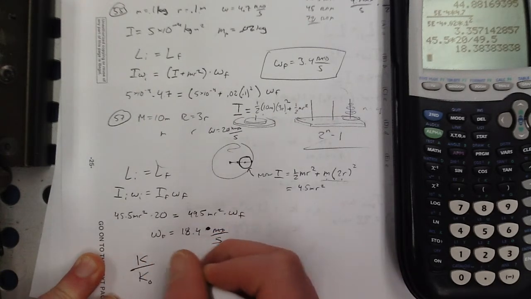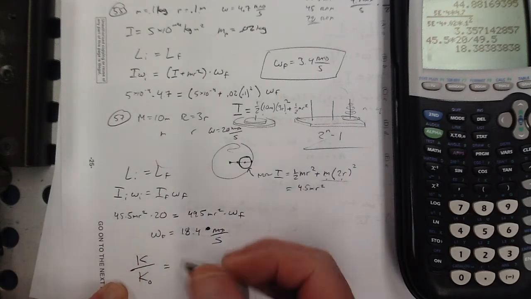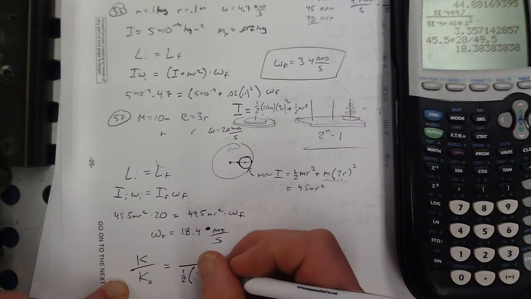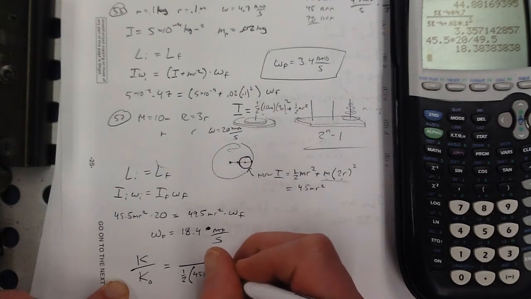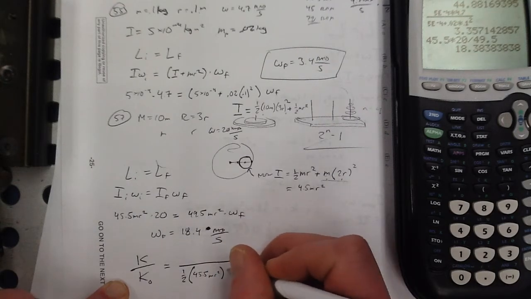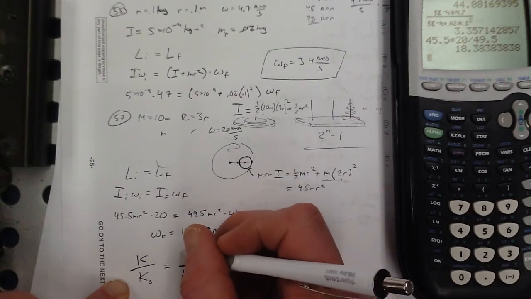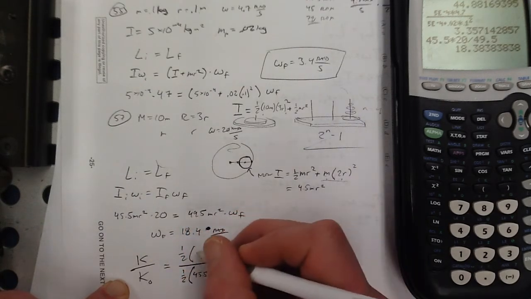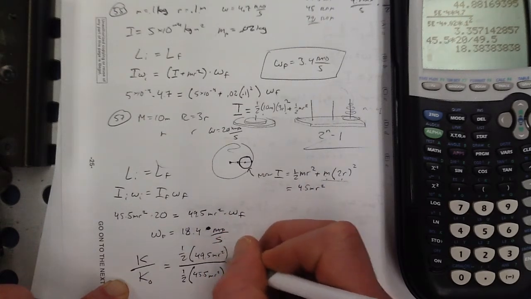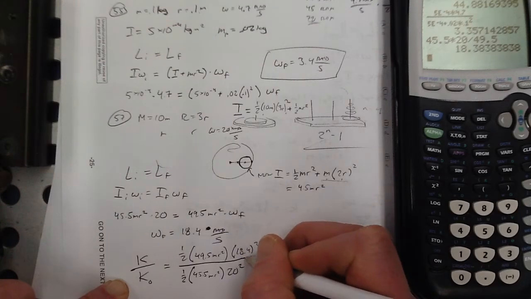So the initial kinetic energy is 1/2 I omega squared, and the final kinetic energy is 1/2 I omega squared.